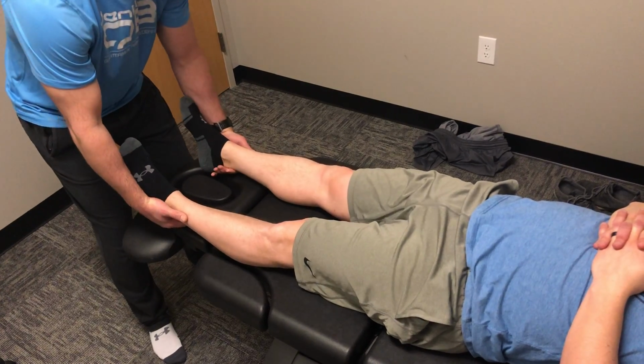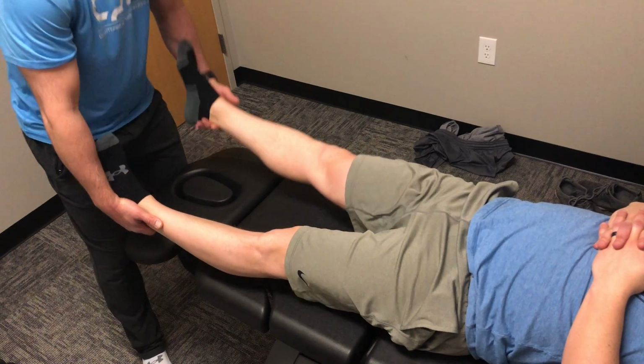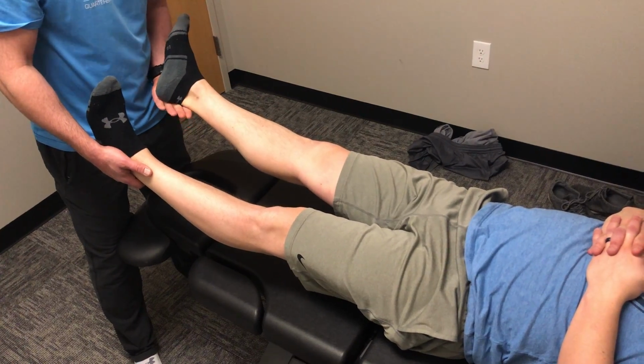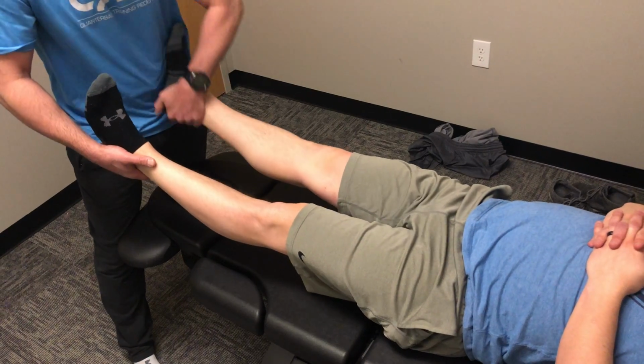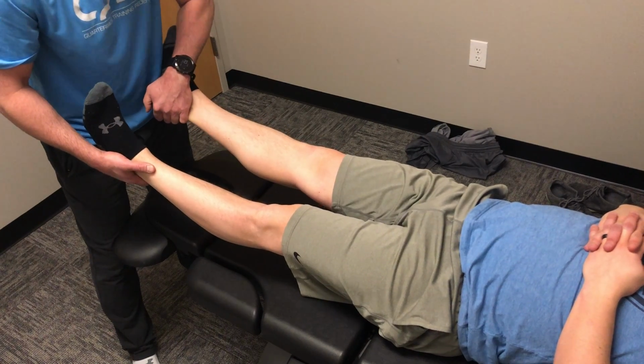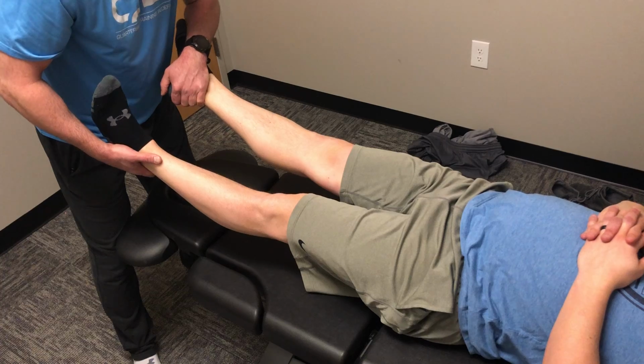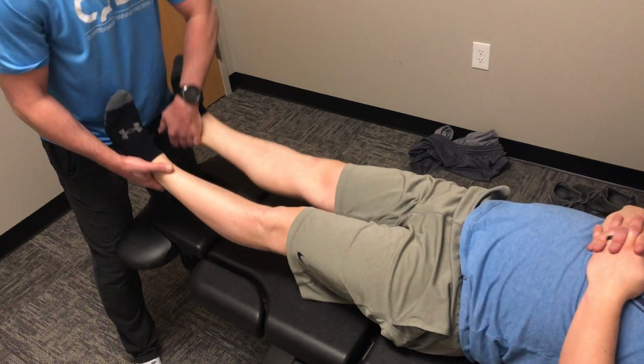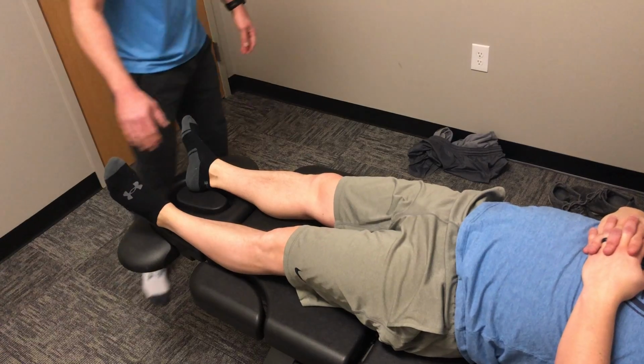We're going to take this leg away. We'll flex and then externally rotate, cross midline, and then I'm going to hold, Wes. Here, I'm going to have him hold and hold. Good. Assess for weakness there.